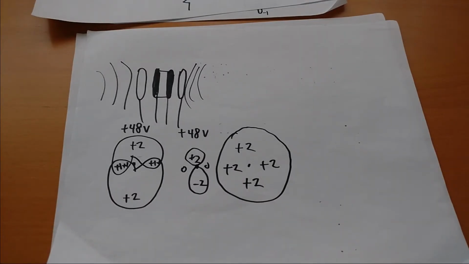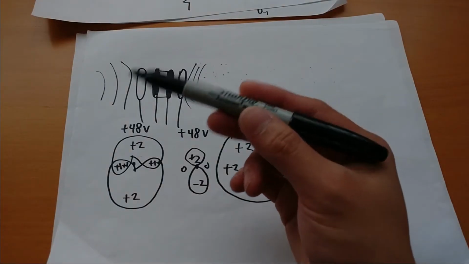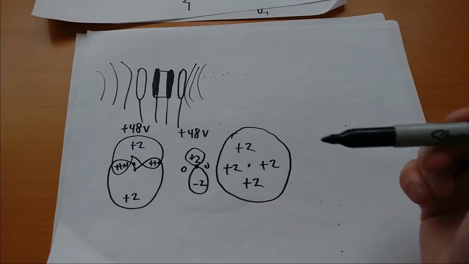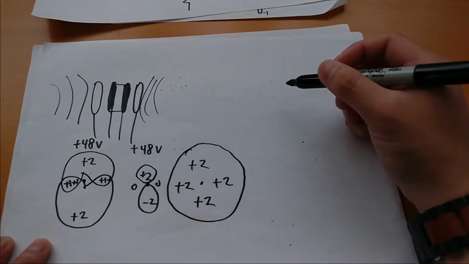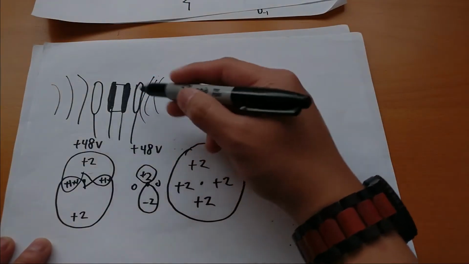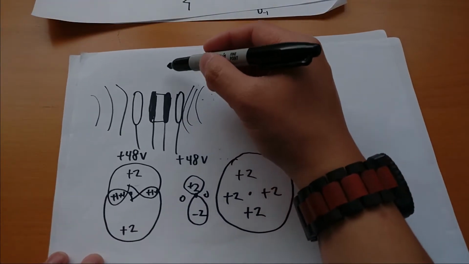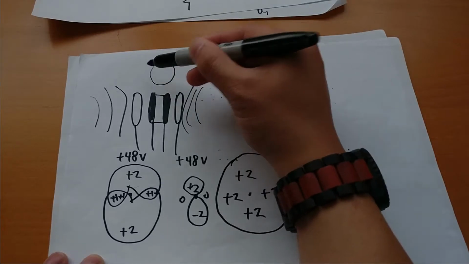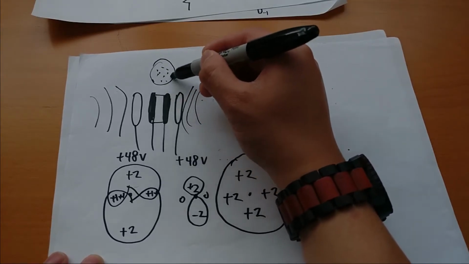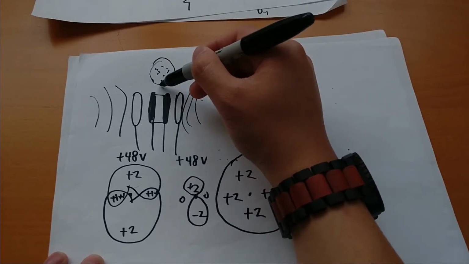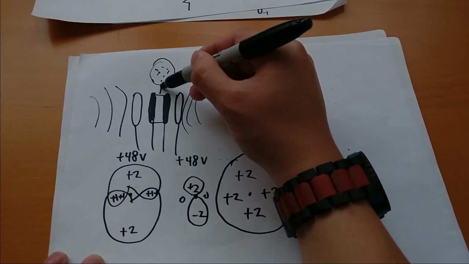Now say, what if you had 3 condenser microphones? So you have one back to back like this, and then you have a third one that's facing the other direction. So let's just say this is the back plate, signal there and the diaphragm's behind it.